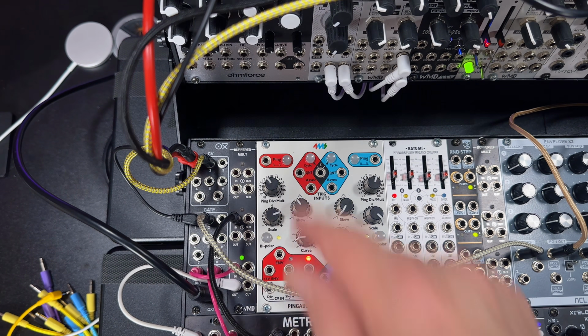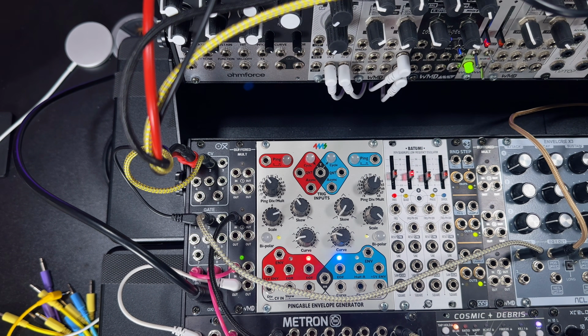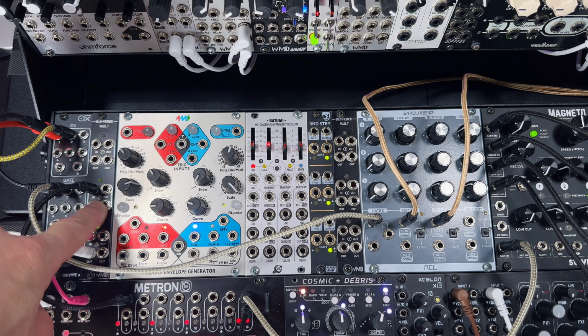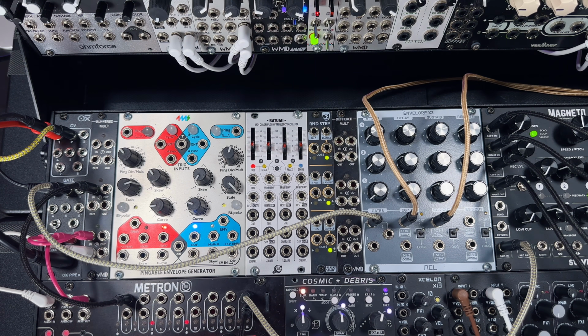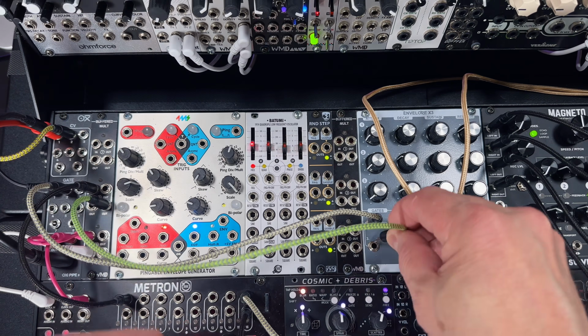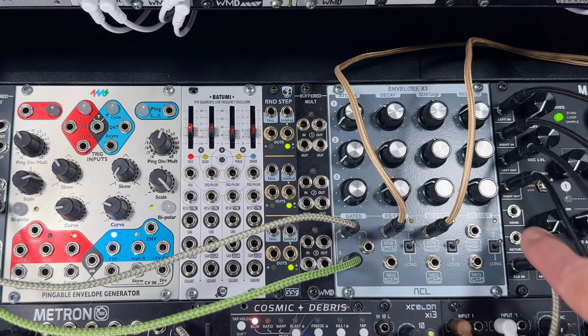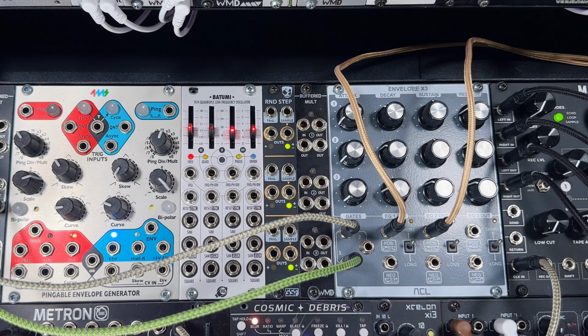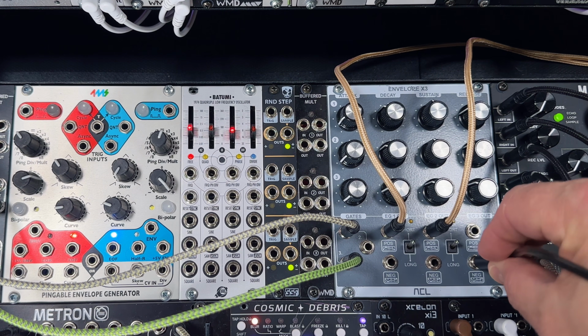So one of the triggers is going to go into my kick drum that we're going to patch up here in a second. And we're going to send another copy of this trigger into the third row of this envelope. So let's do that. And we should see the light going out here. And I'm going to take the negative because I want an inverted envelope to be able to pull down whatever sound we want to choose.